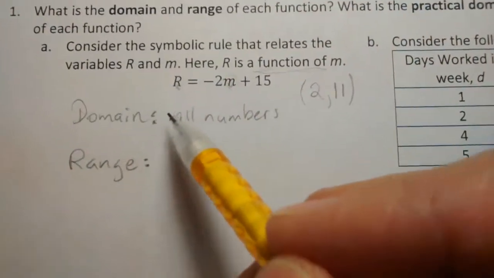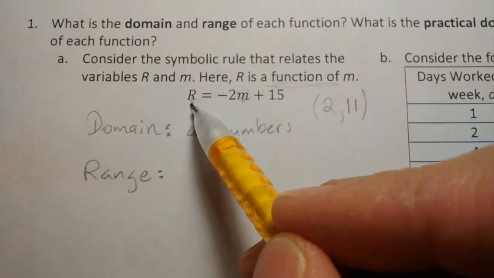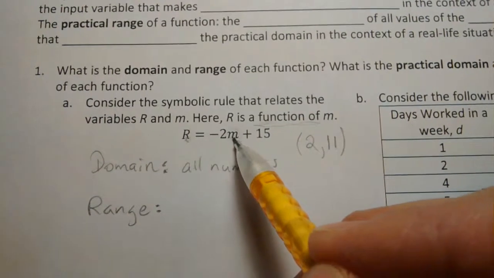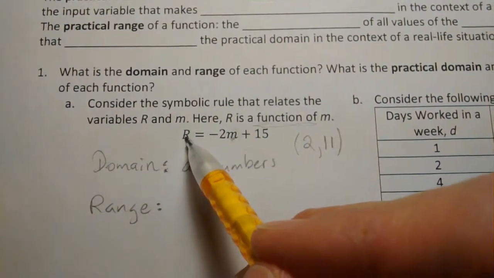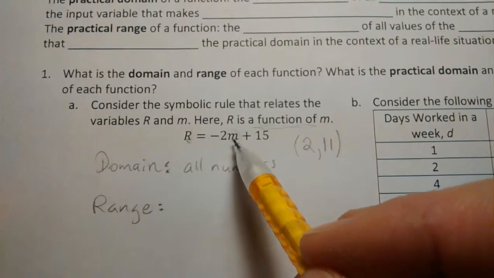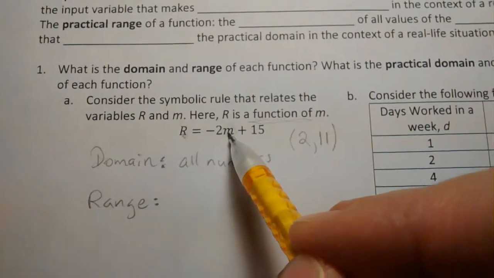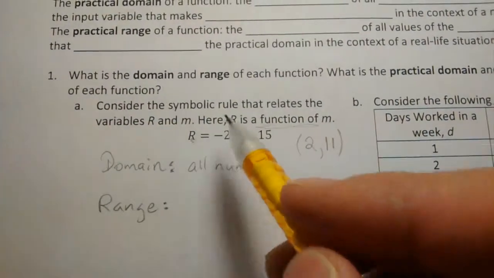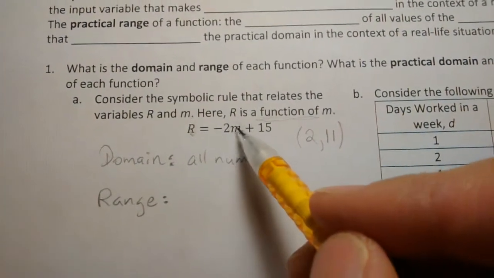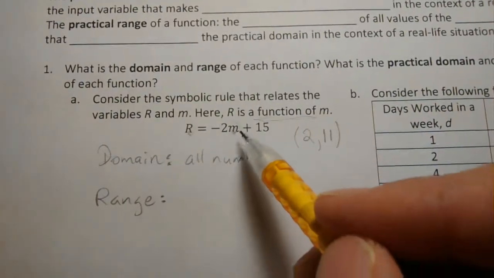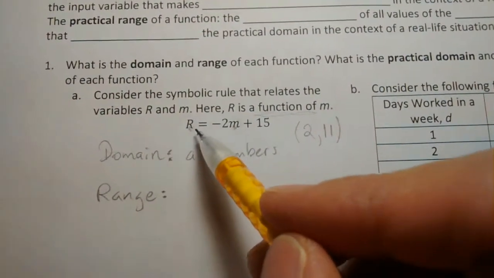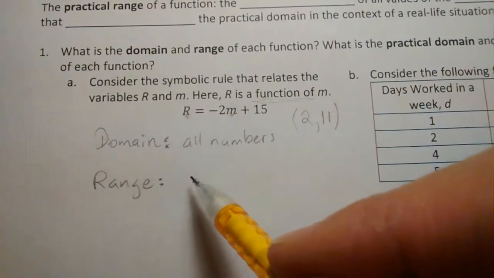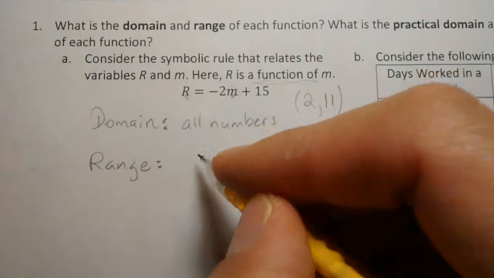So, the real matter is what values can R take on, given that any number can be placed into there. So, can R be at some point 0? Well, I guess you could determine what that would be for a corresponding M value, but our question is what are the values of R that can be taken on? Now, it stands to reason, since M has any number or all numbers can be replaced for it, then hopefully you're thinking that R also can take on all number values or any number, and that is true.